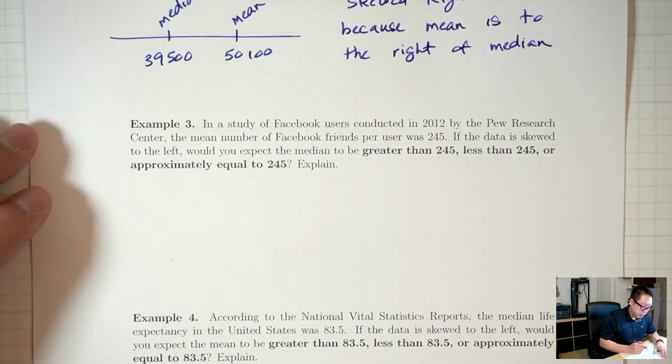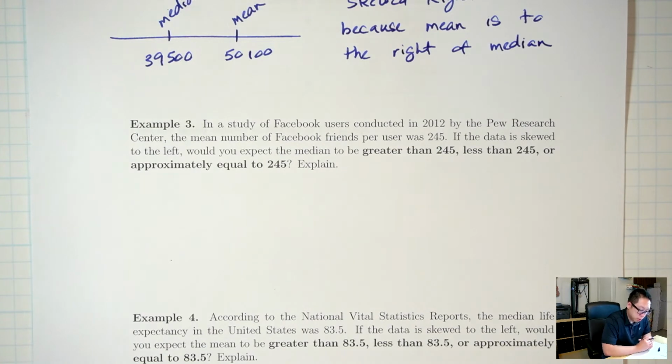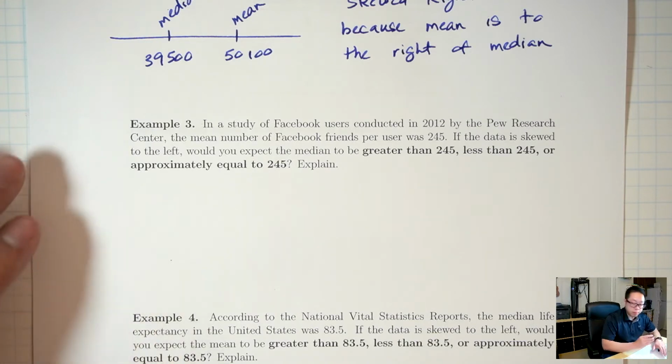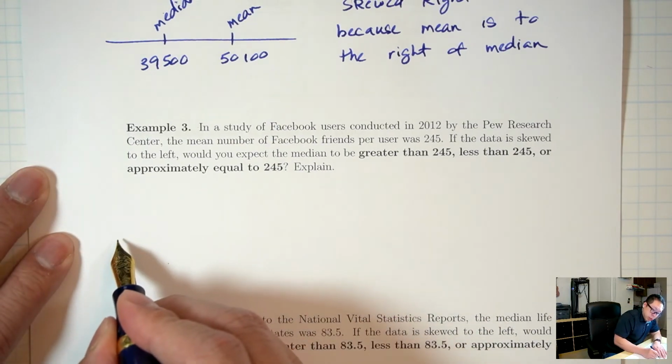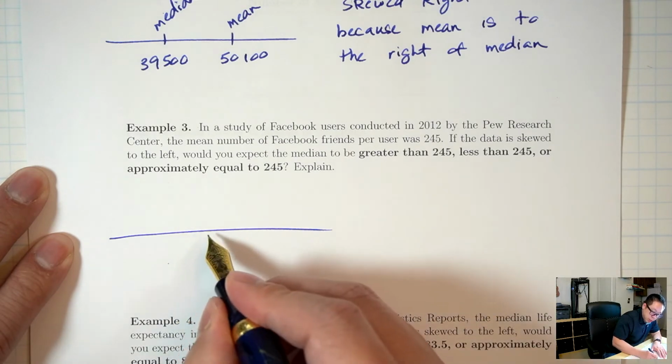Example 3. In a study of Facebook users conducted in 2012 by the Pew Research Center, the mean number of Facebook friends per user is 245. If the data is skewed to the left, would you expect the median to be greater than, less than, or approximately equal to 245? We're only given one number here, 245, so let me put that on a number line.